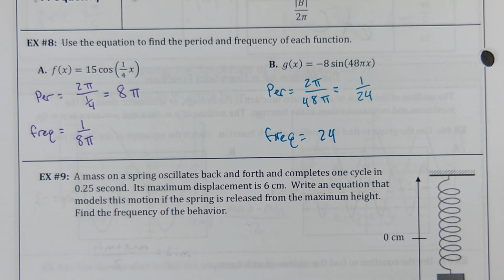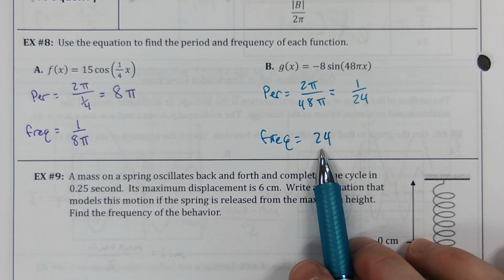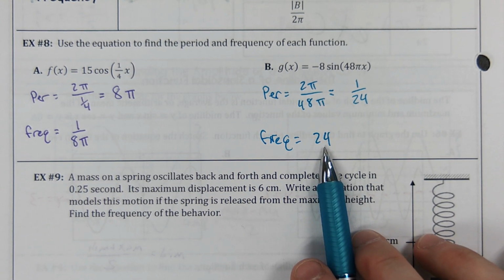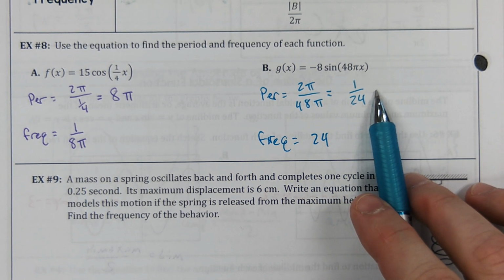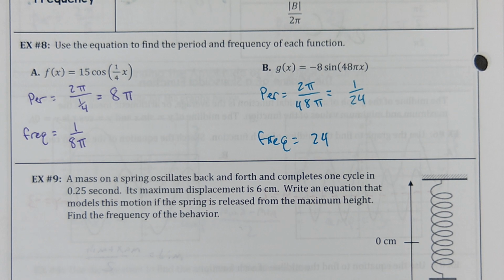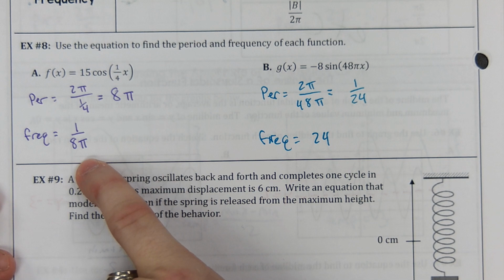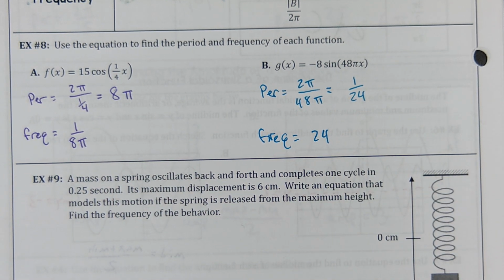What that tells you is, if you go on the x-axis from x equals 0 to x equals 1, you will have completed 24 full cycles. So there are 24 full cycles per 1 unit of the x-axis. This says it takes 1/24th of a unit to complete one cycle. Basically, because they're reciprocals, a large period means a small frequency. A small period means a large frequency because they're reciprocals. Neat idea? You good with that? Nobody seems concerned. I'm good with that.